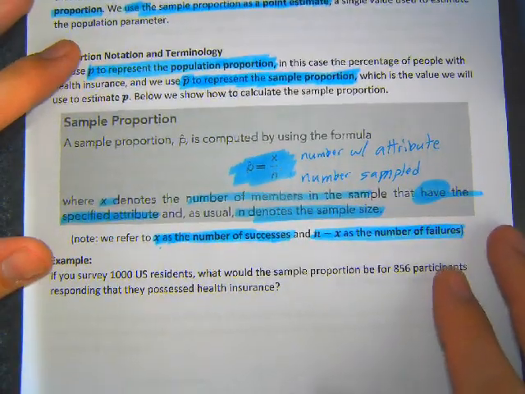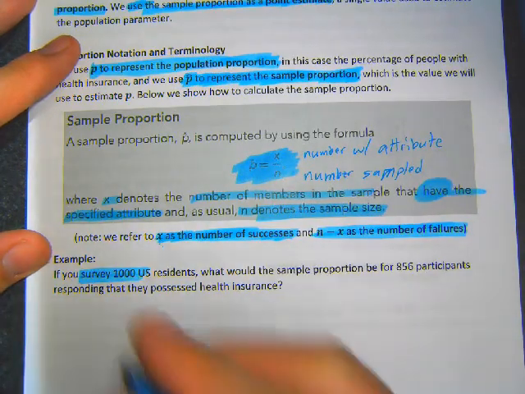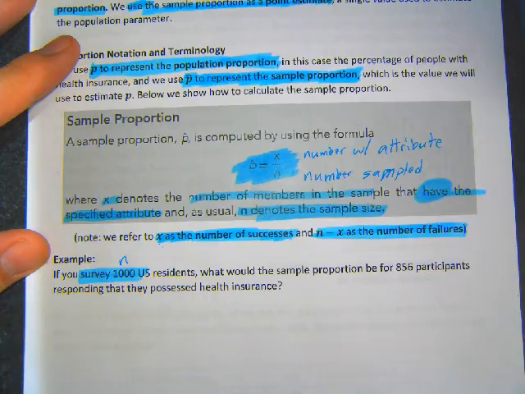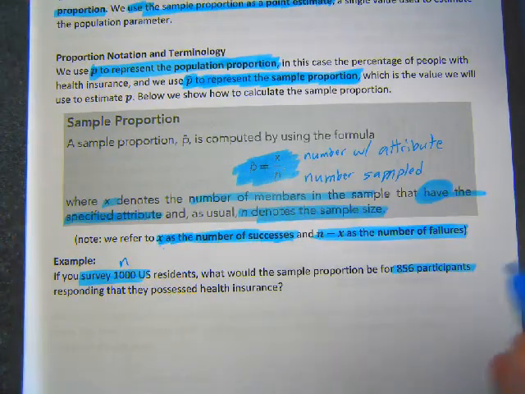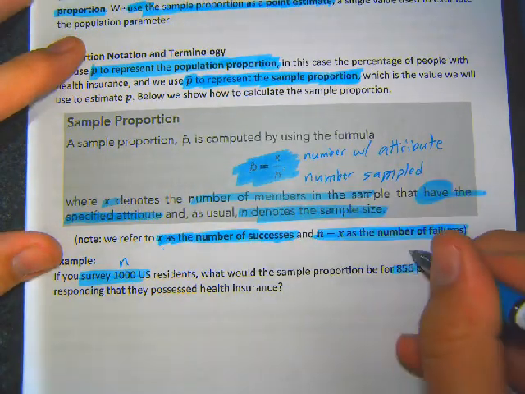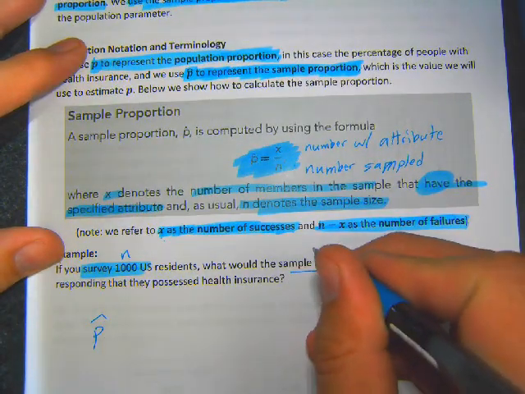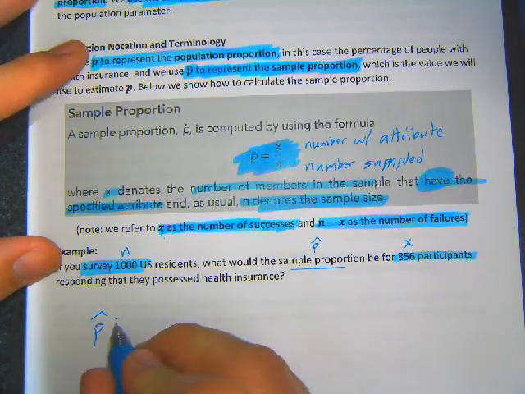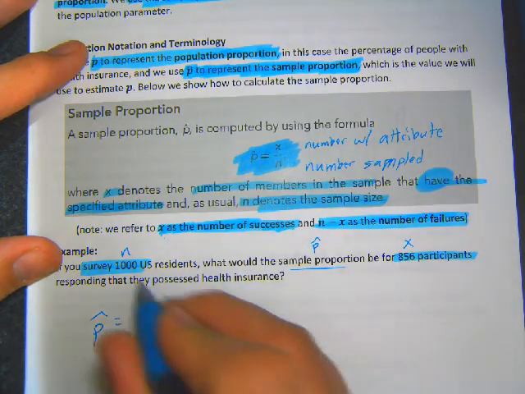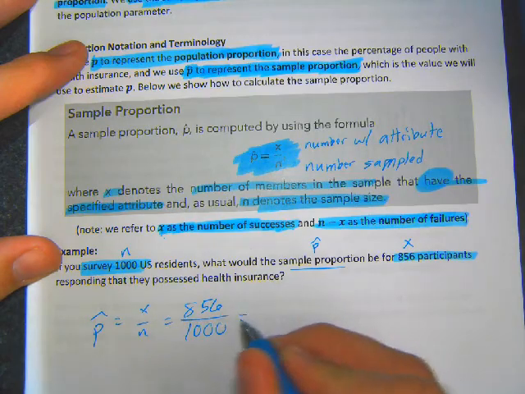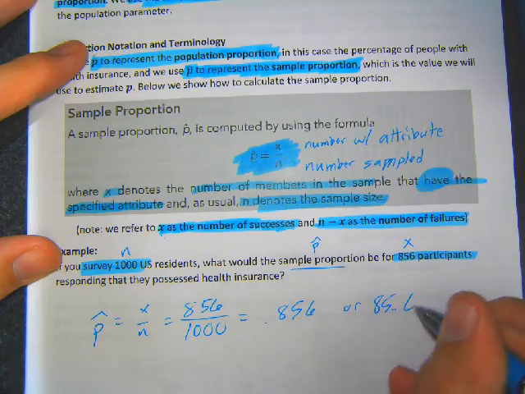Okay, so when we're doing proportions, we'll do surveys like this. We'll survey 1,000 people, which you'll notice will be your N, right? That's your sample size, because that's how many people you surveyed. And they say, what's the sample proportion if 856 participants had health insurance? Well, that makes this X, because it's the number that have it, right? Well, p hat, which is your sample proportion, is the percentage of the sample, X over N. So we just take the 856 people that had the health insurance divided by the 1,000 people we surveyed, and that would give us our answer. So this one would be 0.856, or 85.6% if you want a percent, right?